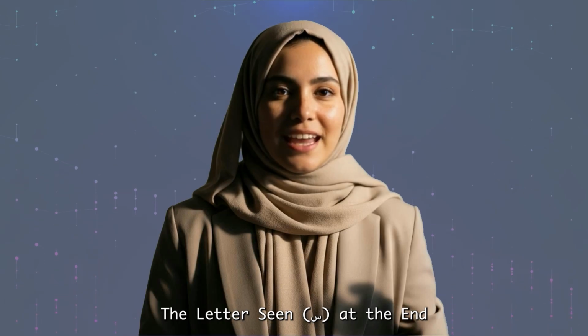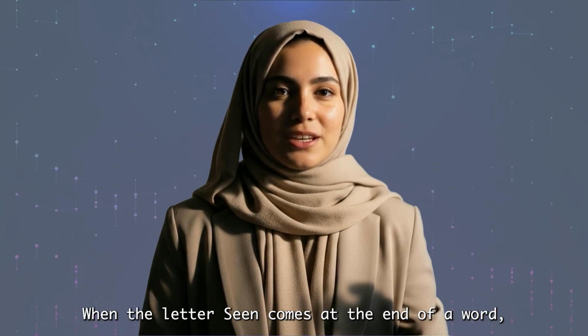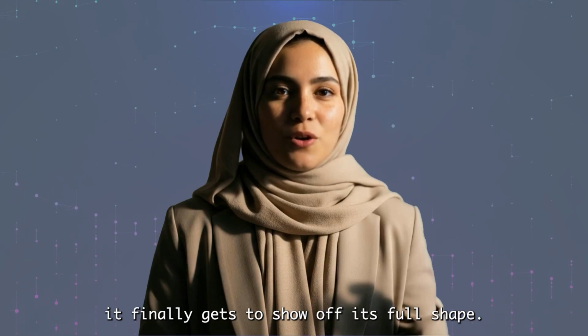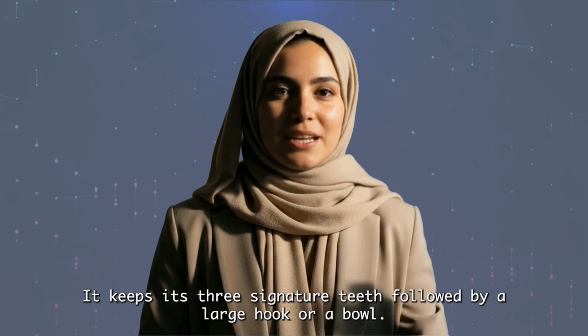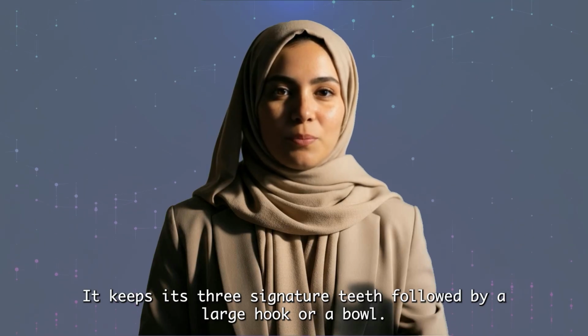The letter sin at the end. When the letter sin comes at the end of a word, it finally gets to show off its full shape. It keeps its three signature teeth followed by a large hook or a ball.